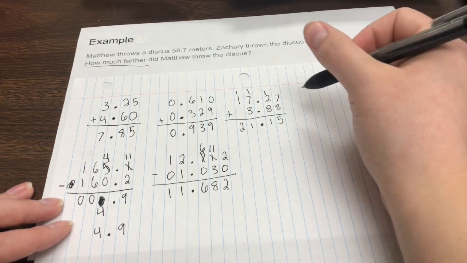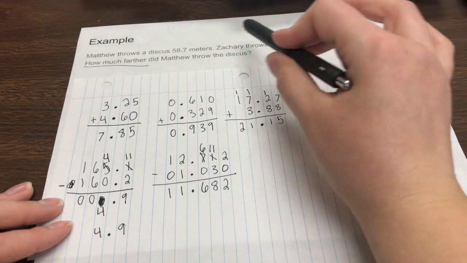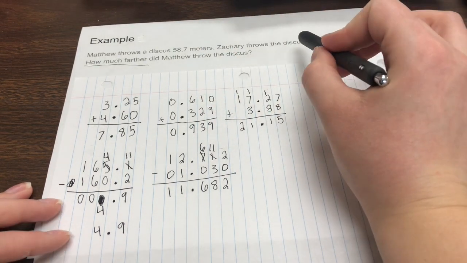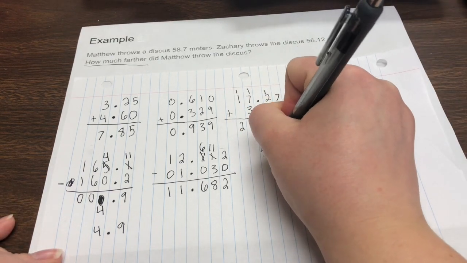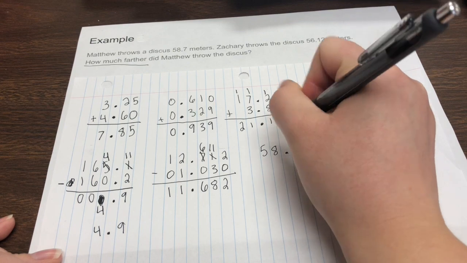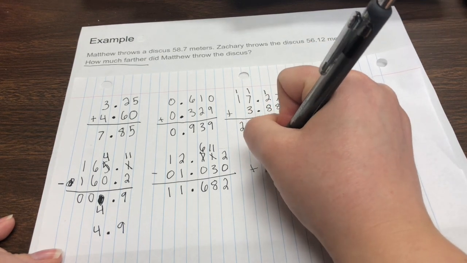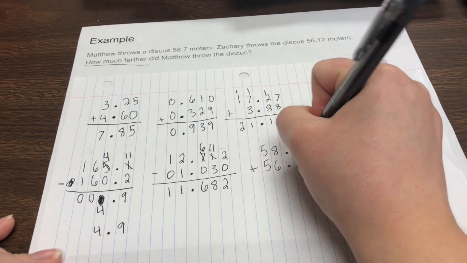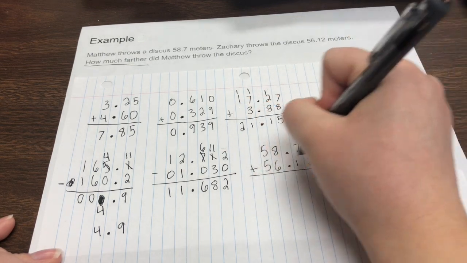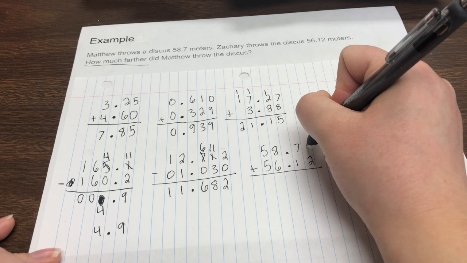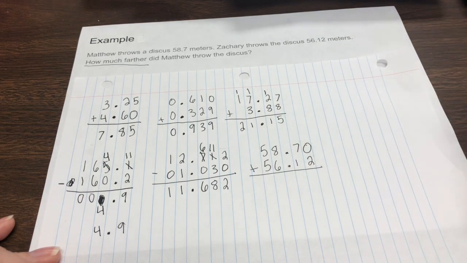So in this case, you need to look and see which one's larger, because we're not wanting to go into the negatives just yet. And we're going to line up those decimals. Okay, so I do have more digits on the bottom. So in this case, you really do need to add that extra 0.